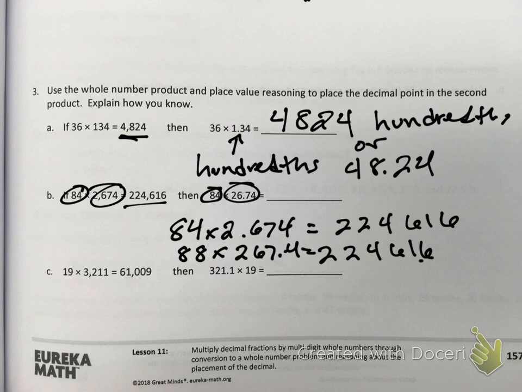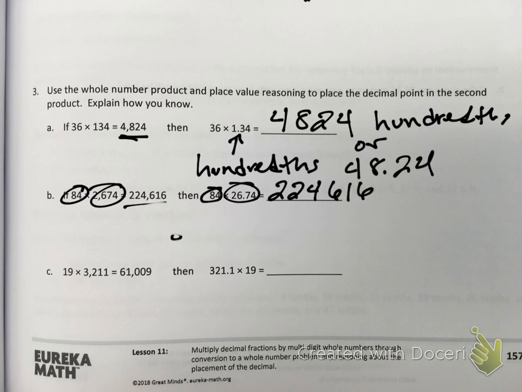This is in tenths, so we'd have this one in tenths. This is in thousandths, so we would have this in thousandths. But this answer up here would be in hundredths. So our decimal would go 2 places up because our hundredths state that we have 2 numbers behind it. So that's hundredths.